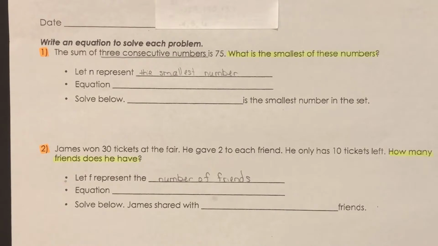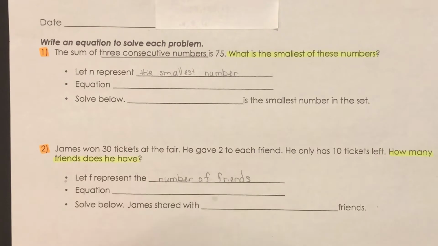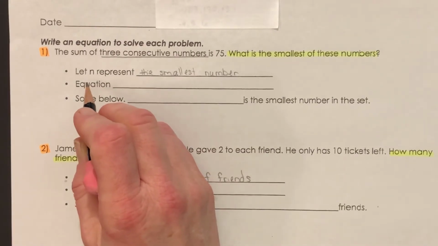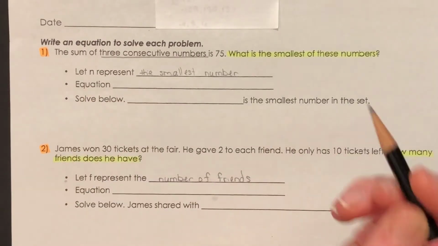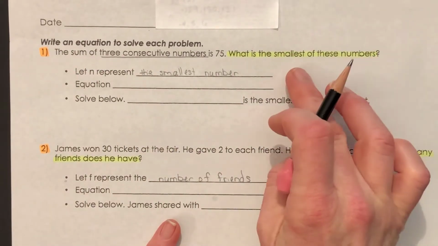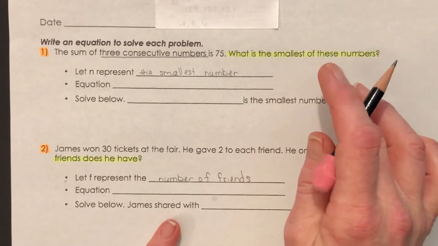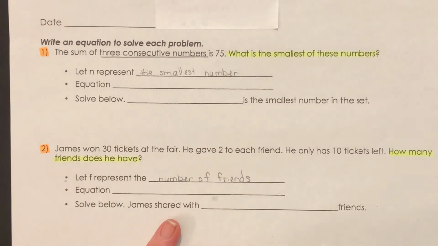We'll do 1 and 2 together. Both of them, actually. I won't have you do any on your own quite yet, but you will. The first thing that you always will need to do after you read the problem is decide what your variable represents. You're going to have to label it. When I read the problem, I highlighted the question because that tells you the piece of information that you're looking for that you don't have, and that will help you decide what your variable needs to be. So let's read this.